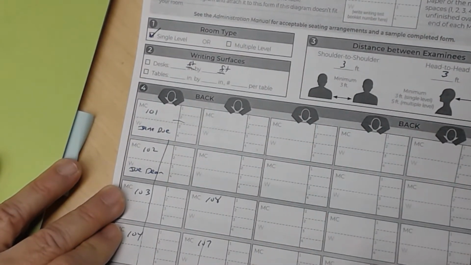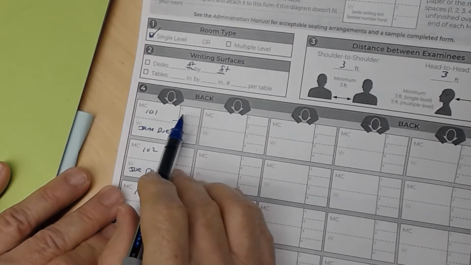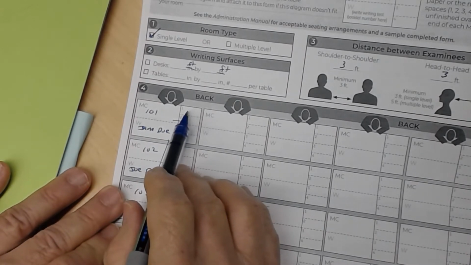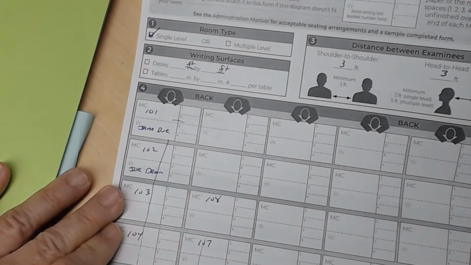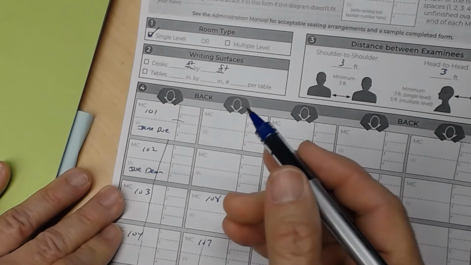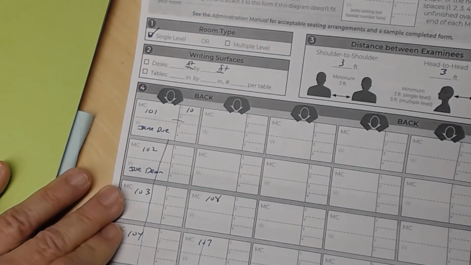You, the room supervisor, are to go around and estimate how many ovals, how many items Jane Doe did not answer. So if Jane Doe did not answer an estimated 10 items, then you put 10 here.